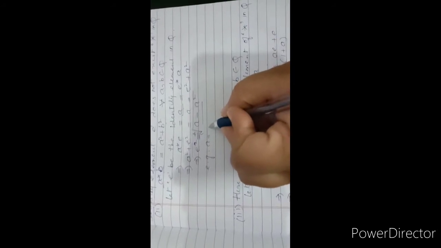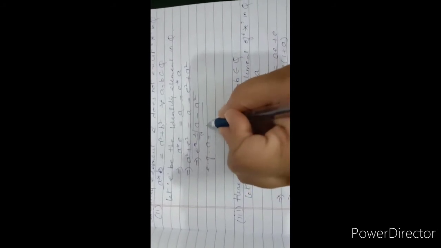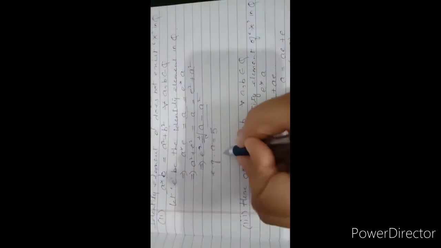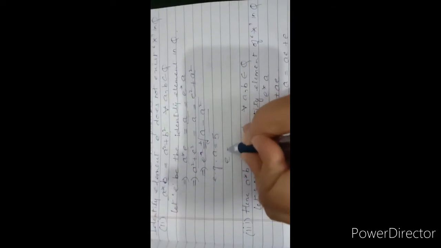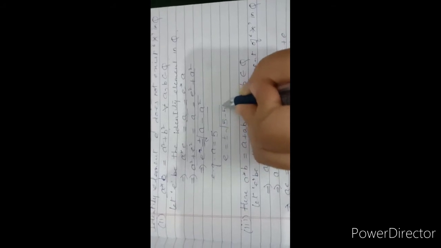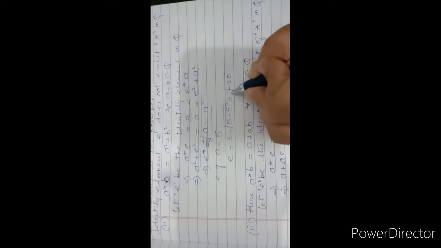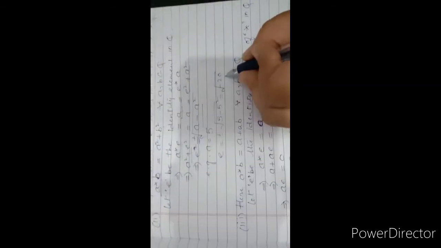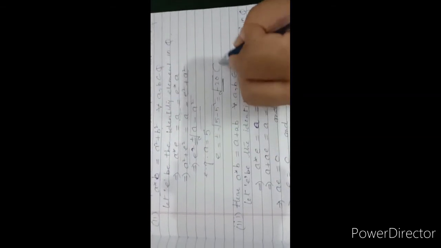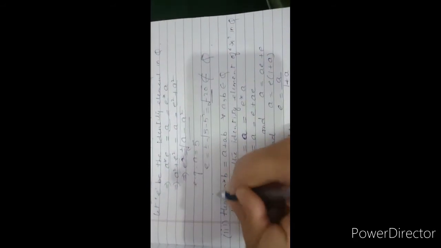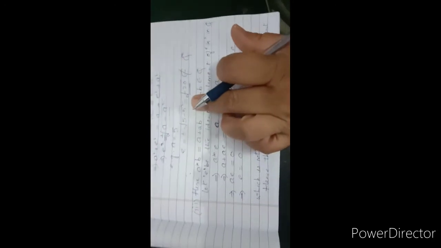For example, A is equal to 5. What will be E? E will be under root of 5 minus 5 square, that is minus 20, under root of minus 20. That is an imaginary number that does not belong to Q. So therefore, here also identity element does not exist for this binary operation.